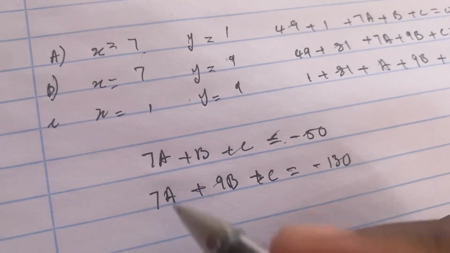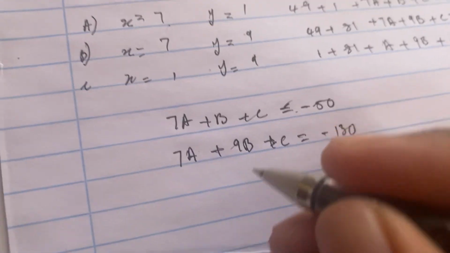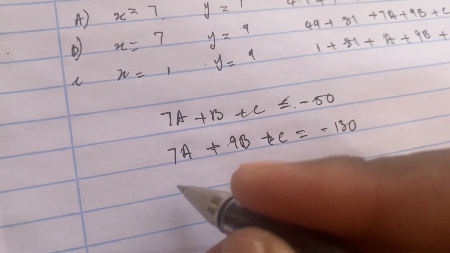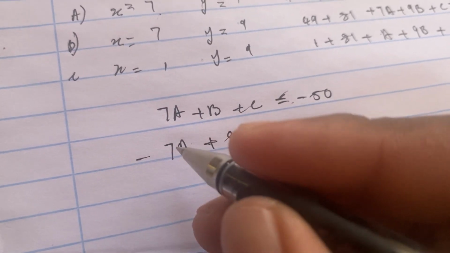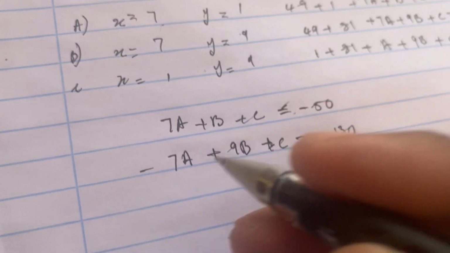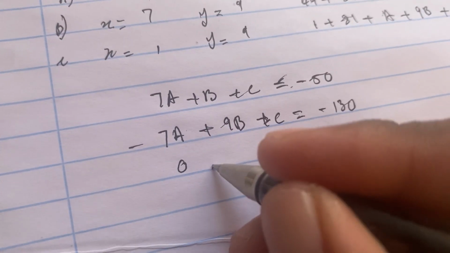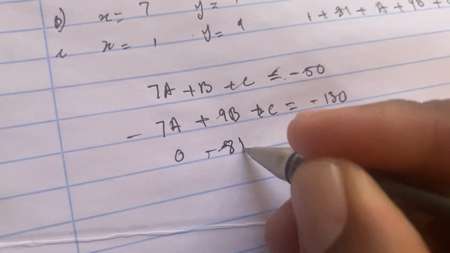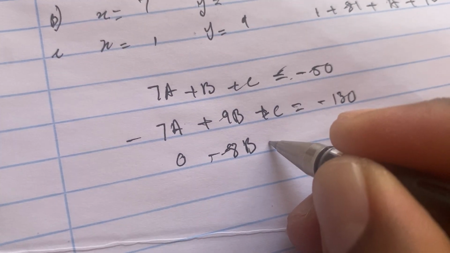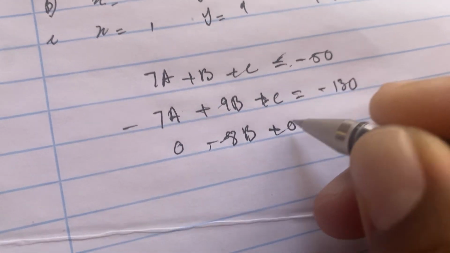So now we have 7A, 7A. Let's take equations 1 and 2 and subtract them from each other before we solve with the third one. 7 minus 7 is 0, and then B minus 9B gives you -8B. C minus C cancels out also, so it gives you 0.